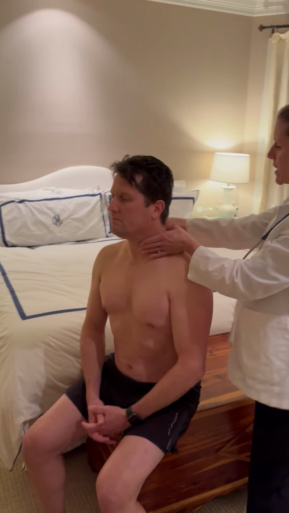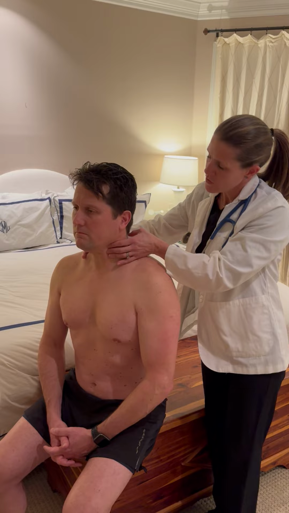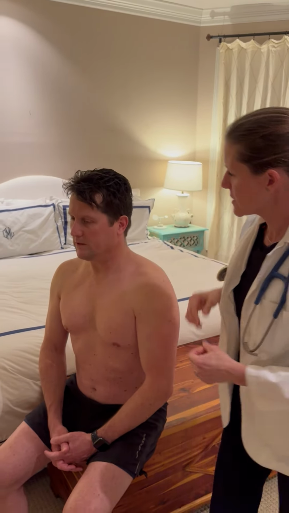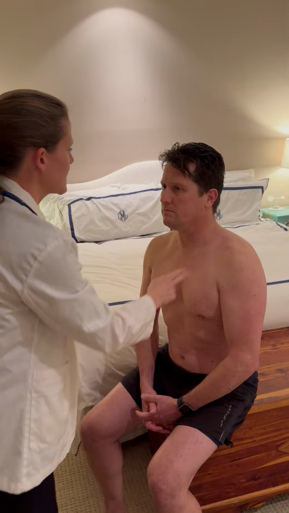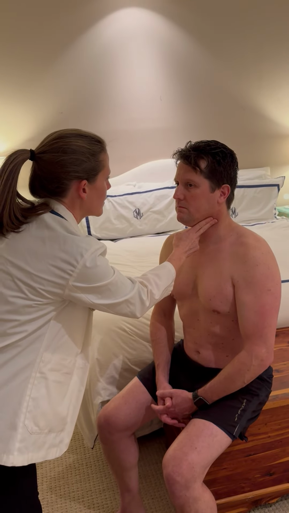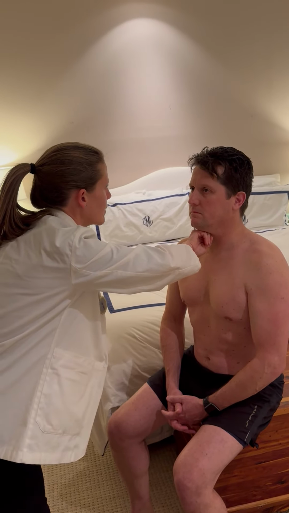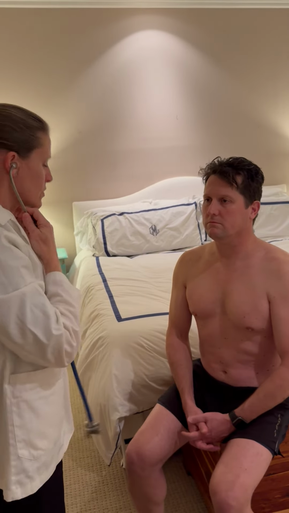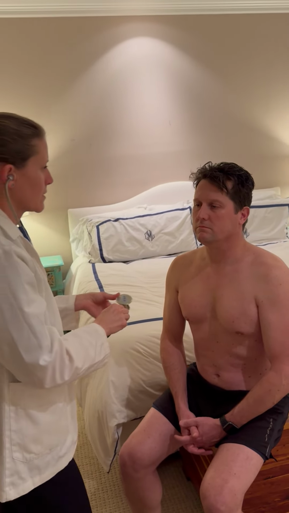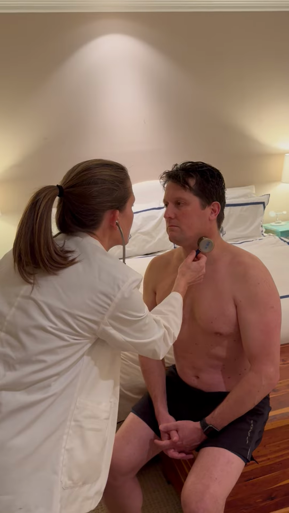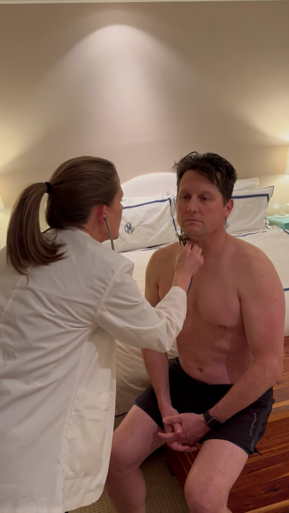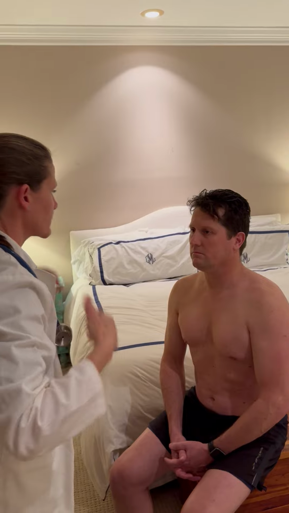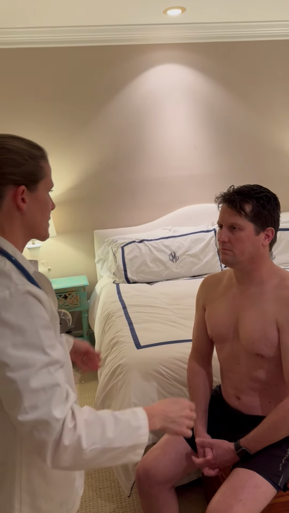I'm going to palpate the thyroid gland for nodules and tenderness. Swallow for me. There are no nodules. Is there any tenderness? No. I'm going to palpate the carotids one at a time. Carotid pulses are +2 bilaterally. I'm going to auscultate the carotids using the bell of my stethoscope. No bruits are noted.